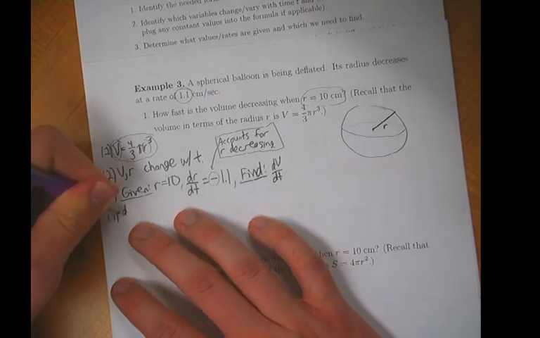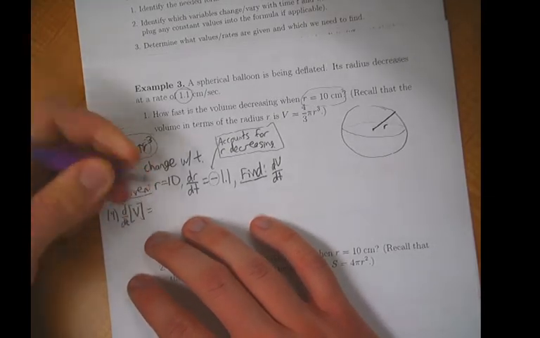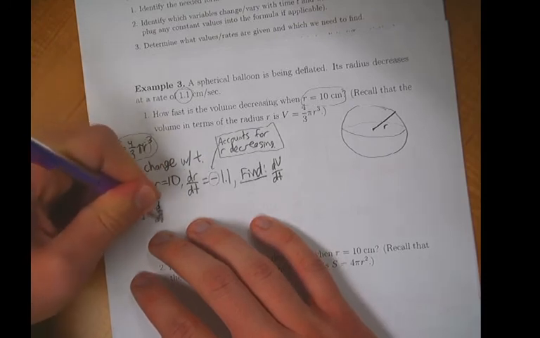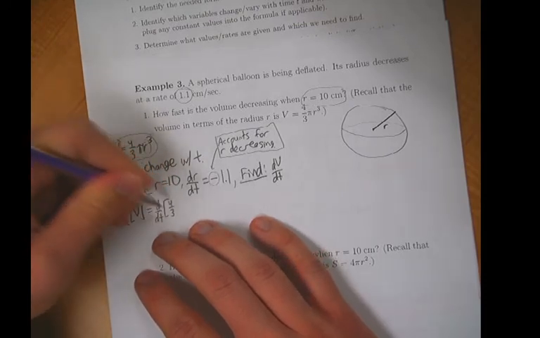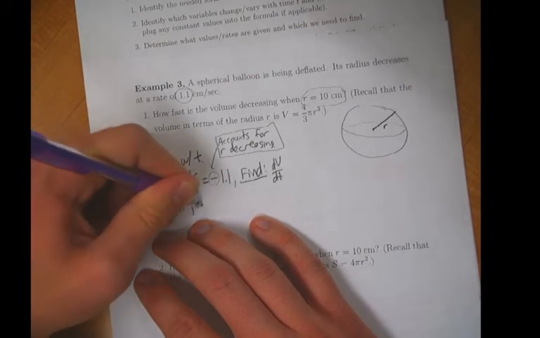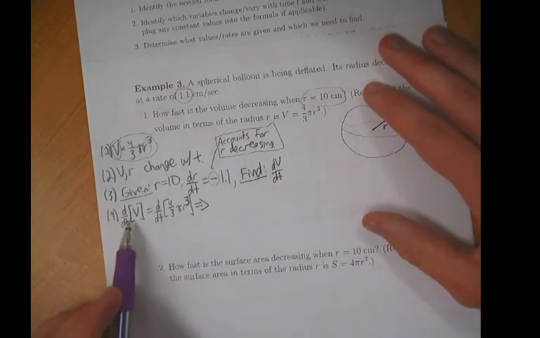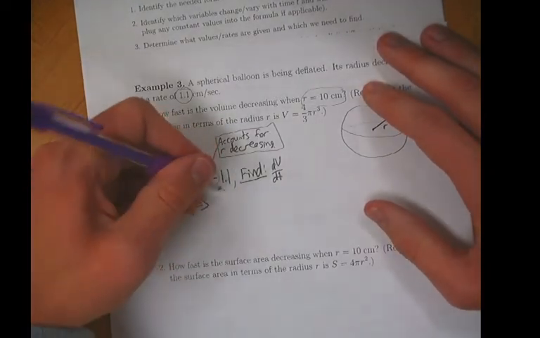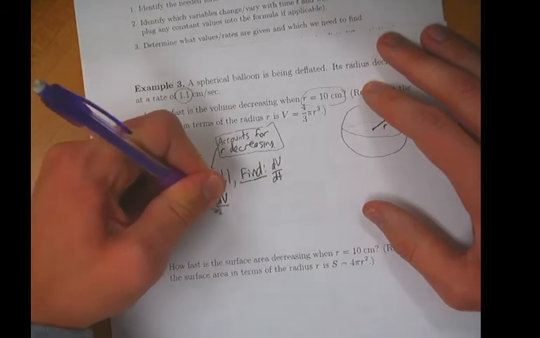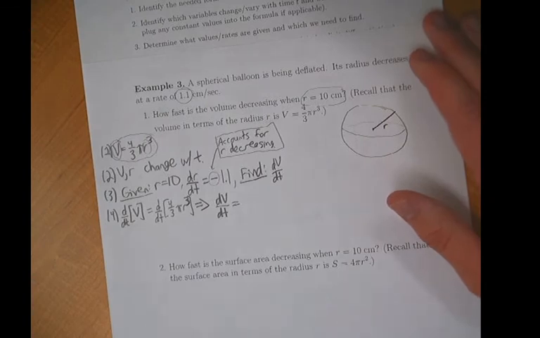So we have d over dt of V equals d over dt of 4/3 pi r cubed. As per the last example, if we just differentiate V with respect to time t, we just get dV/dt, no problem. But then what does the right-hand side want?